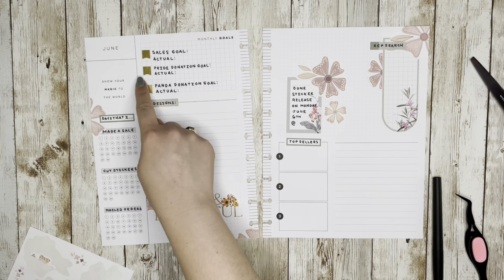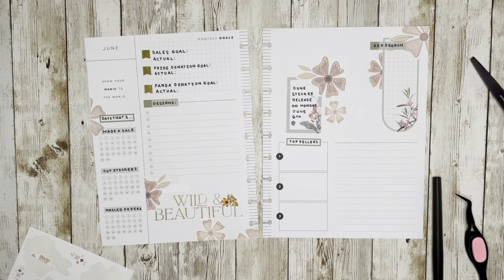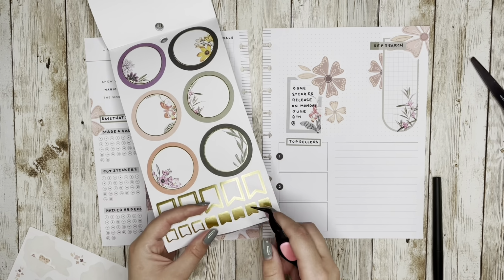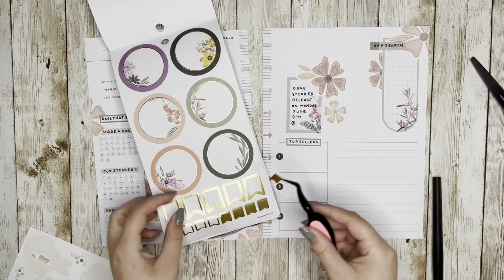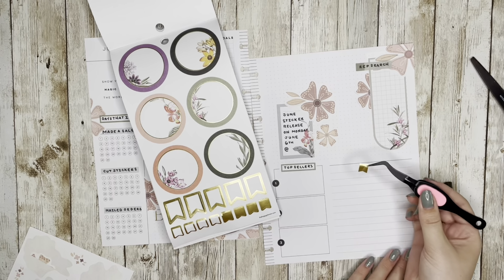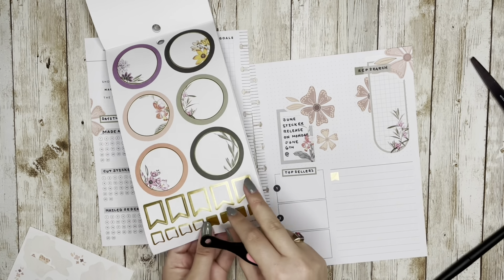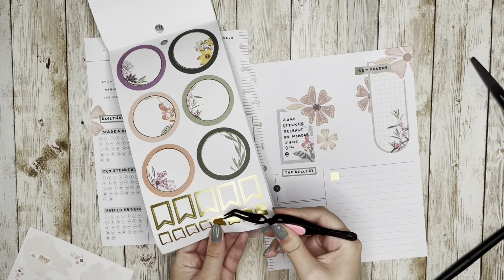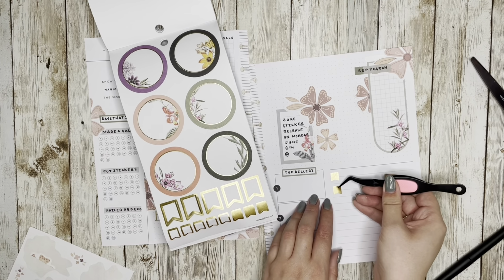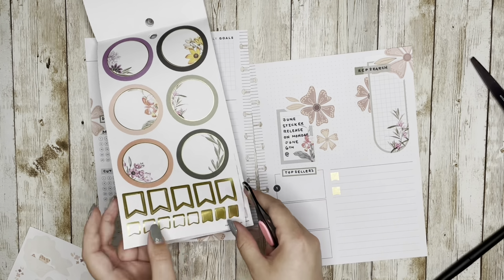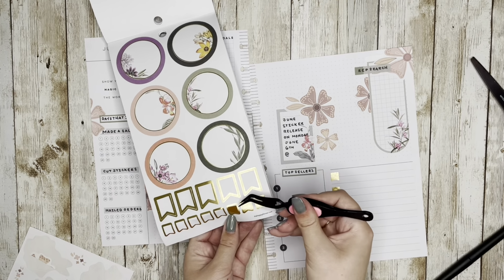So I'm going to take some more of these little page flags and put one for each rep. Although this is difficult because I have 6 reps and I only have 5 page flags. I can find another gold page flag somewhere else, but I'm just going to put them on this little section down here. One for each of my rep team members. I don't know how many rep team members I'm going to want on the new rep team. 6 is a good number.